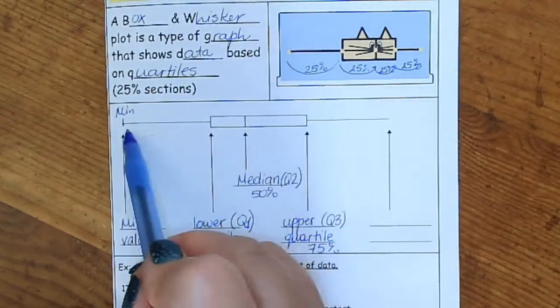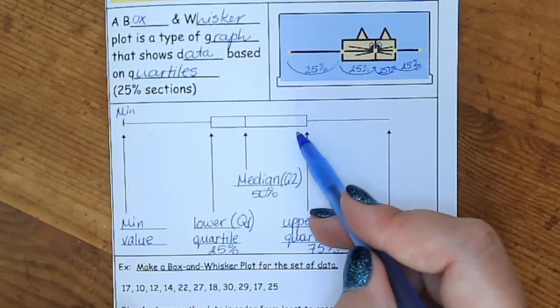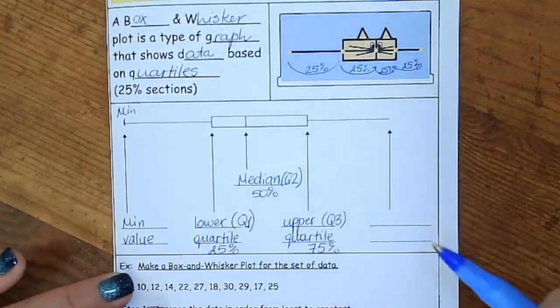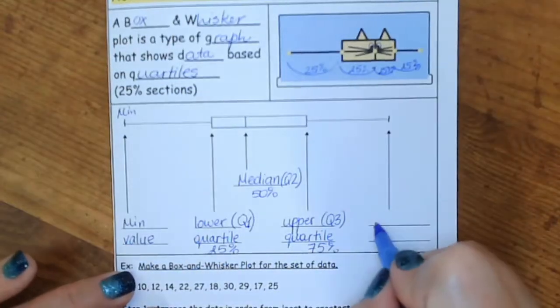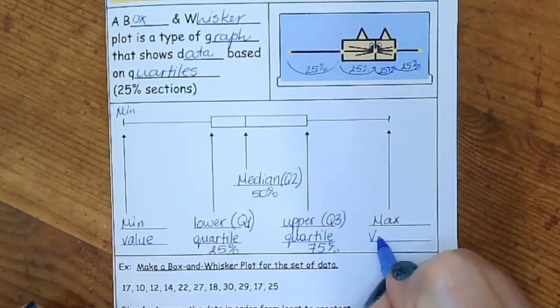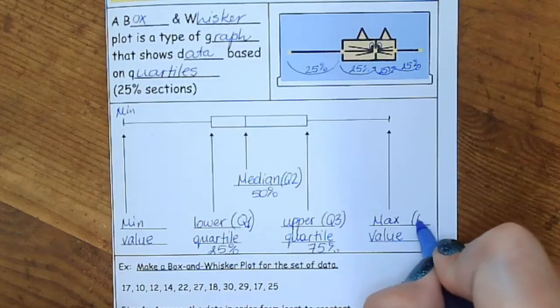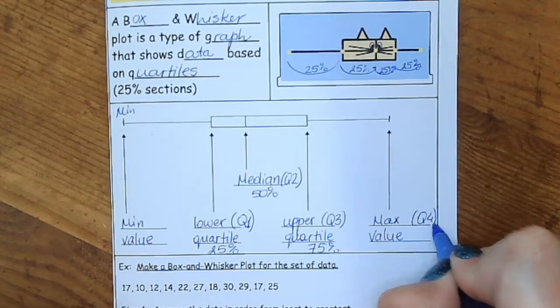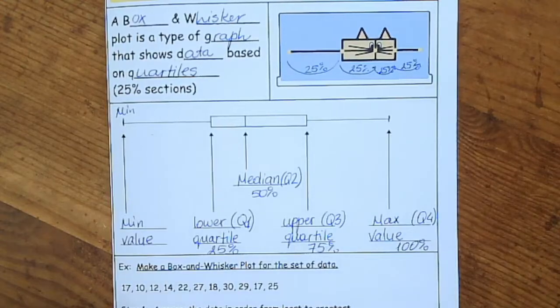The end of the data is where the maximum value is, also called Q4, where it completes the data to 100%.